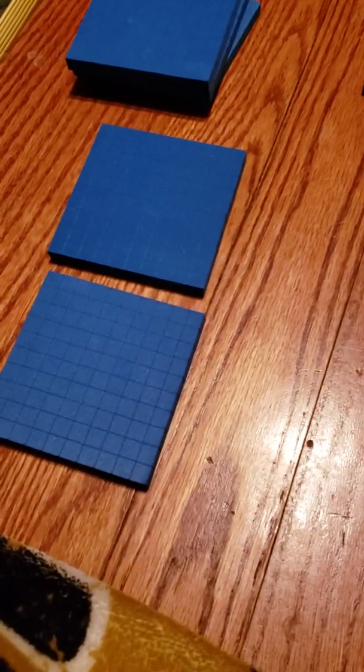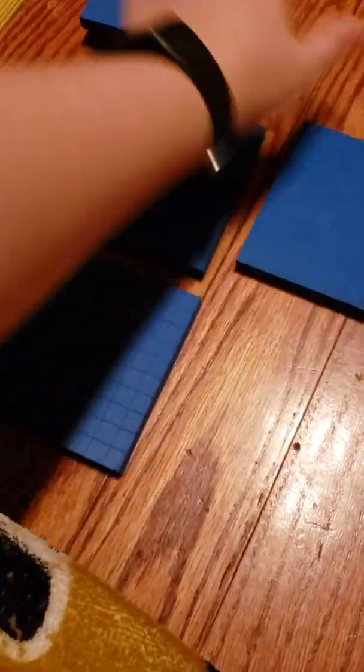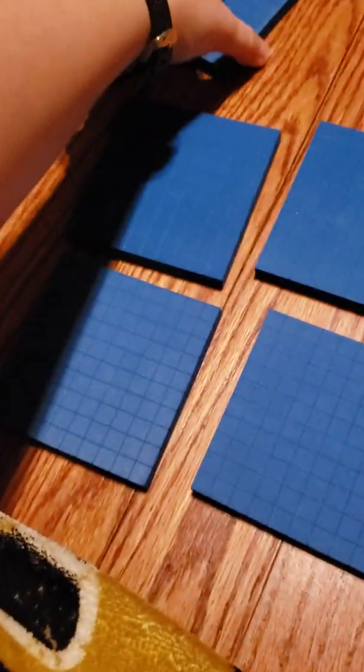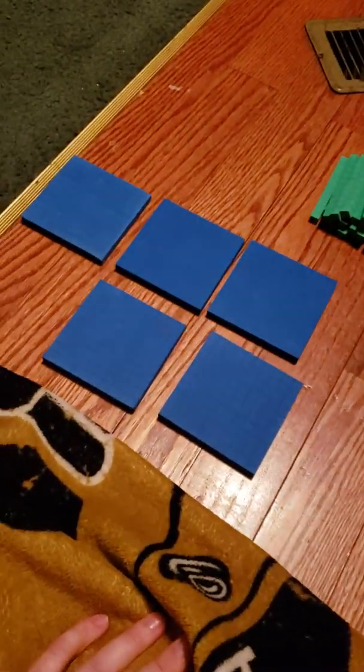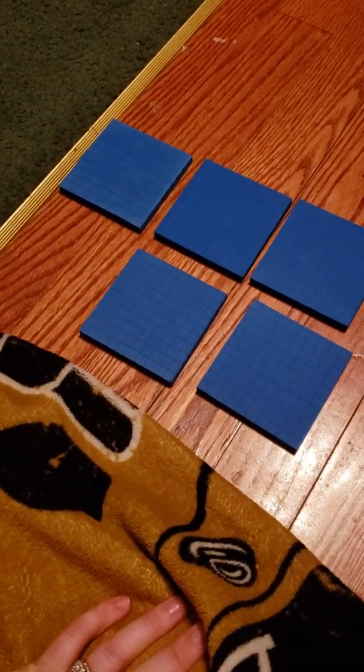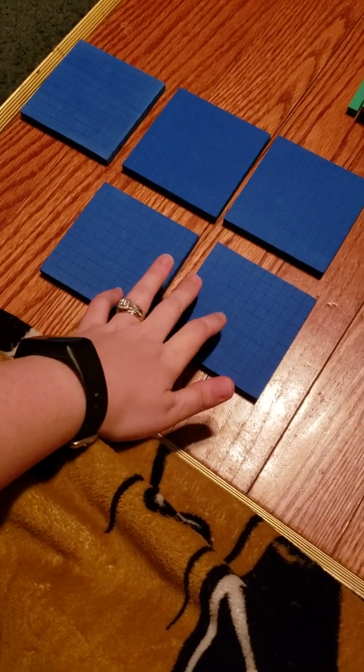So, since 1 flat is the value of 100, we're going to add 3 more. 1, 2, and 3. So, we now can say that we have 5 whole flats, which is the value of 500.